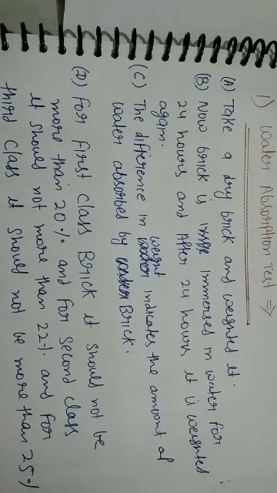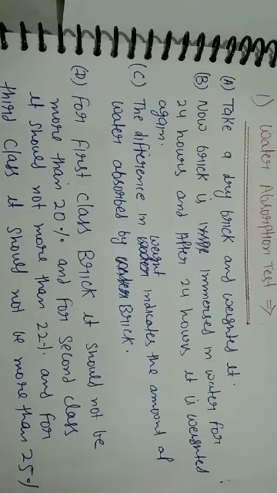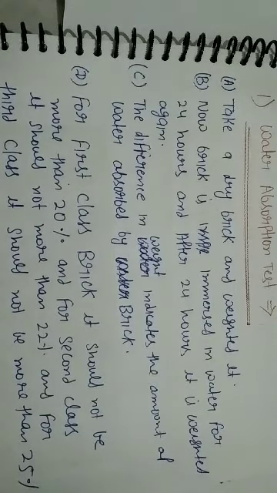Number 1, take a dry brick and weigh it. Now we will place the brick in water for 24 hours, and after the 24 hours we will weigh it again. Now the difference in the weight indicates the amount of water that the brick absorbs. So that difference we will calculate in this test. After finding the difference, we can easily find out the percentage of water that the brick absorbs.